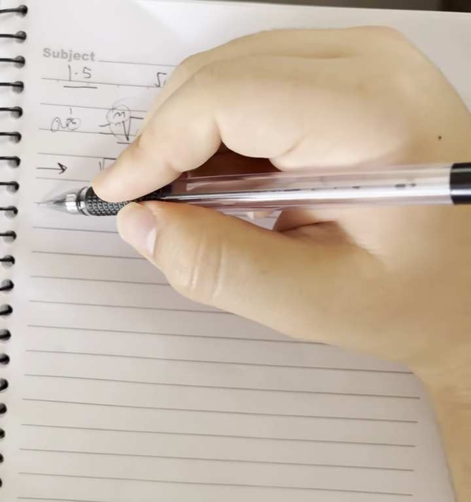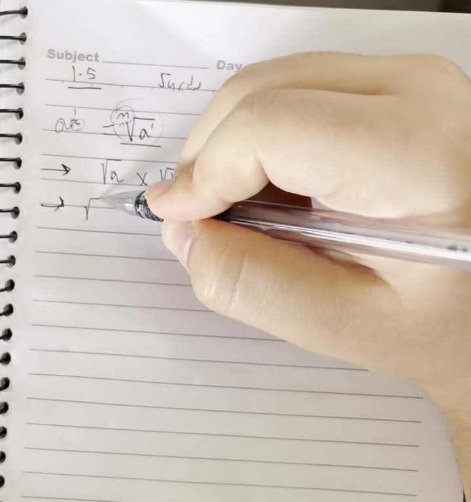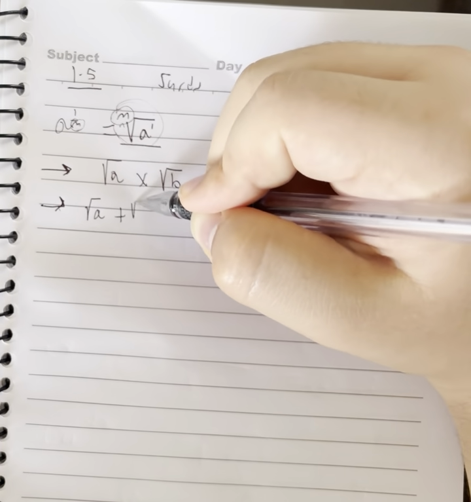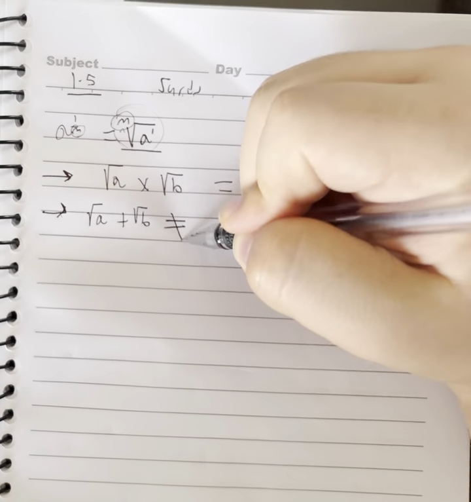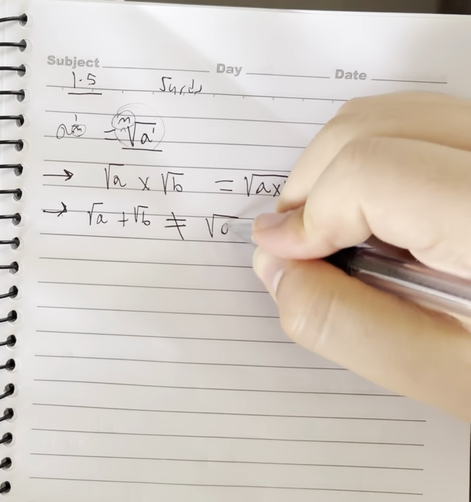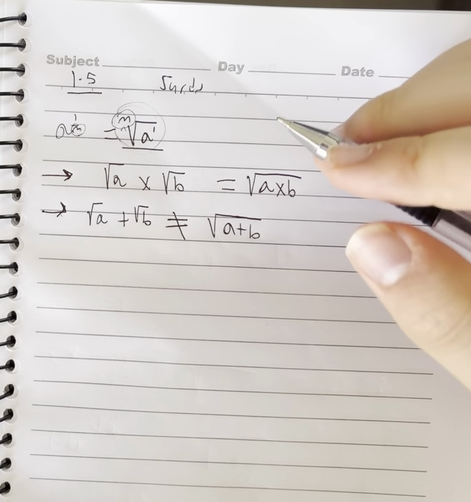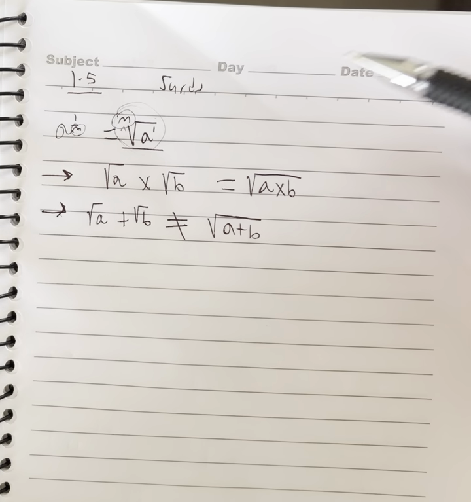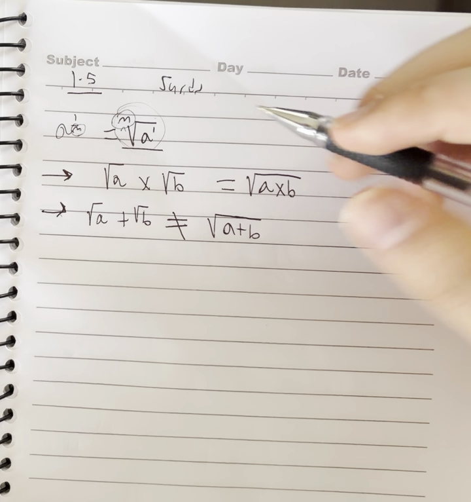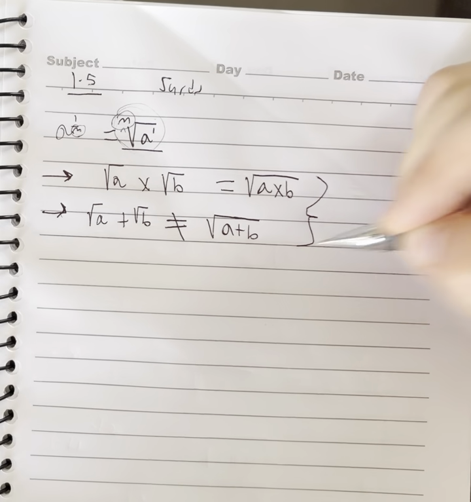And note, root a plus root b is not equal to root a plus b. This is wrong. So this is what you have to know in general.